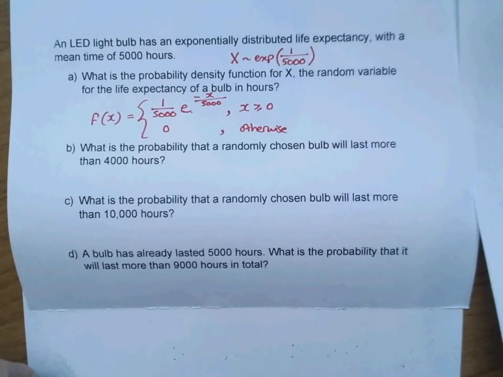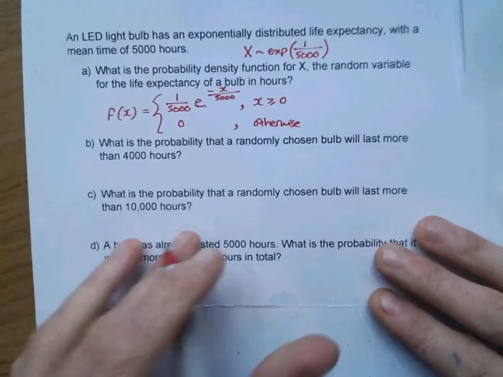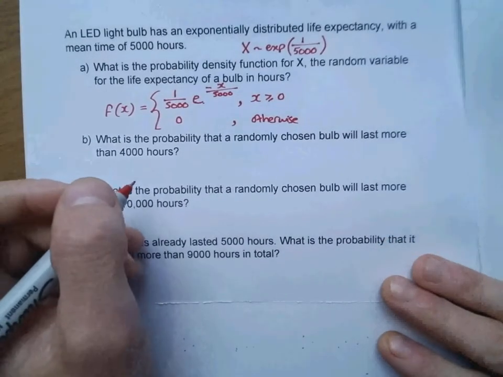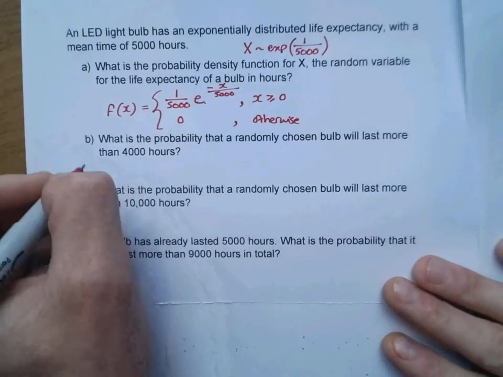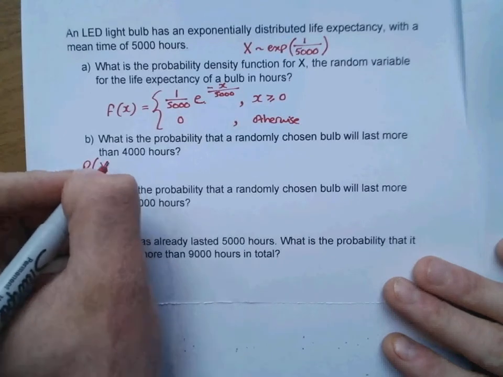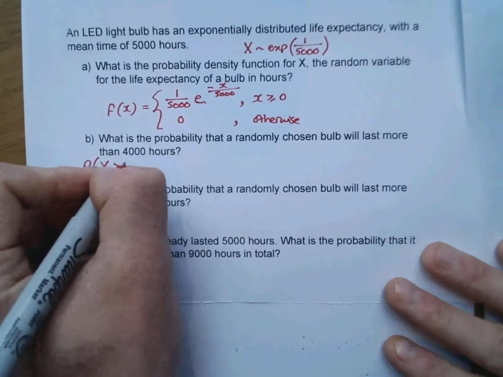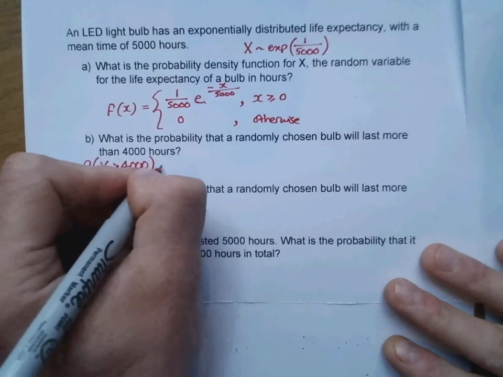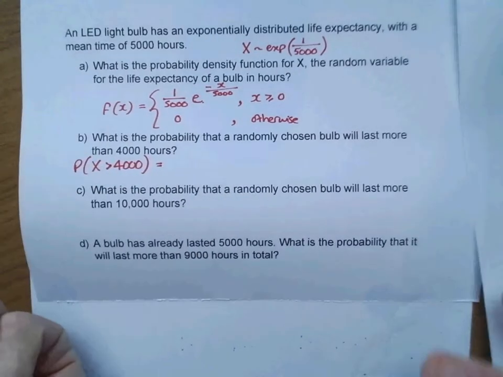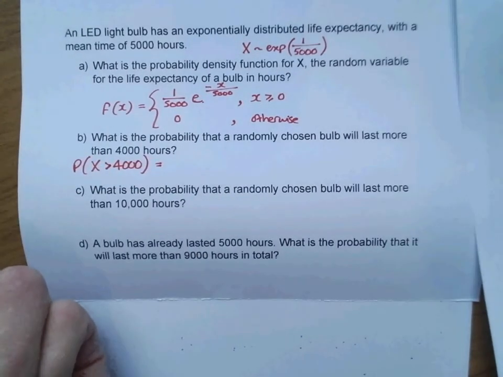Okay, next question B. What's the probability that it lasts for more than 4,000 hours? Now we've got so many different ways that we can approach this that the choice is really yours now. So we want the probability that x is greater than 4,000.